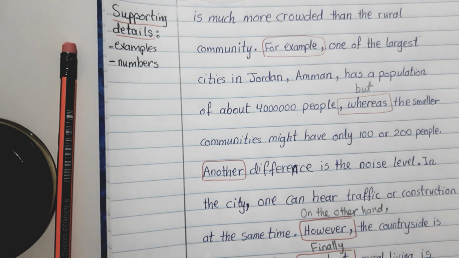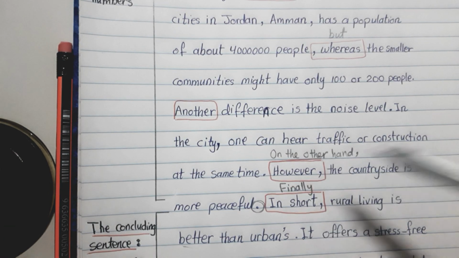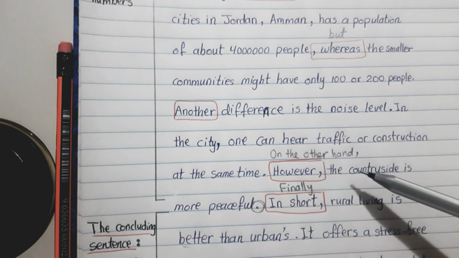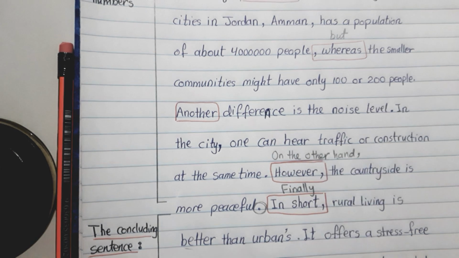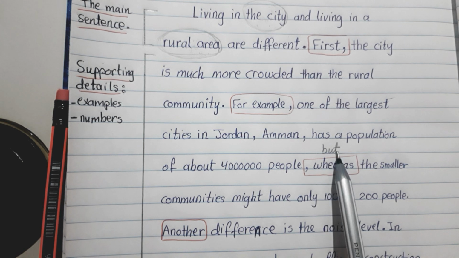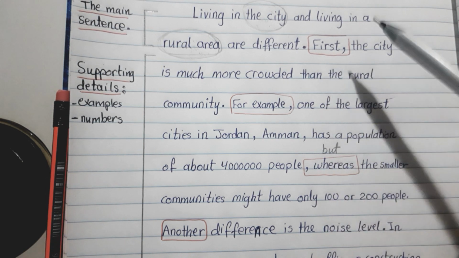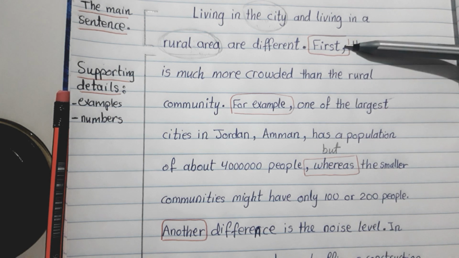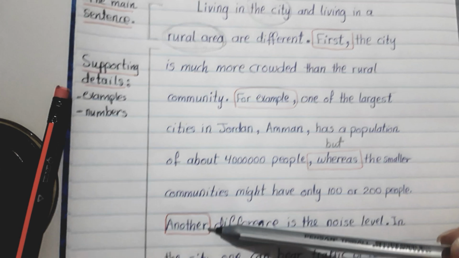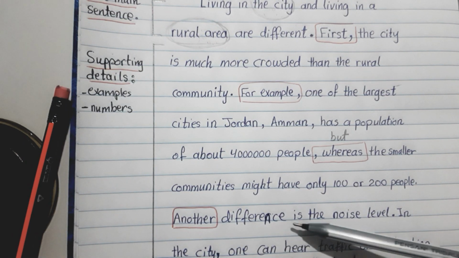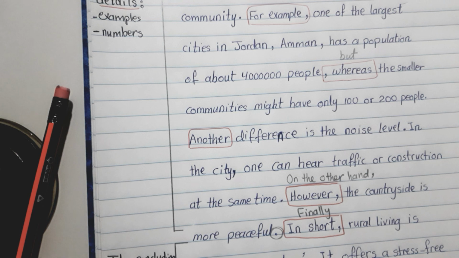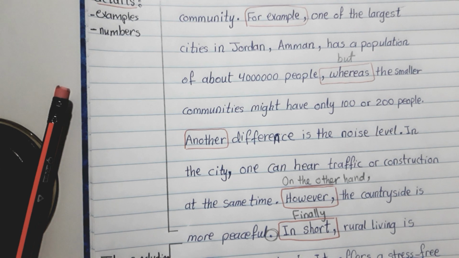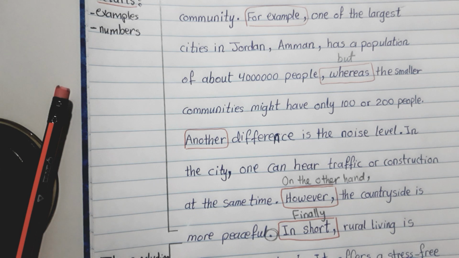Yes. And remember that in your writing, you should include the linking words that show opposites, that show contrast, that show the difference. Something like, on the other hand, however, something like the word whereas or but, okay? If you are mentioning your point for the first time, you may say first or firstly. Here you could say another difference, or the second difference is, yeah. So you're free to use linking words, but they have to make sense. They have to match the meaning of the paragraph.